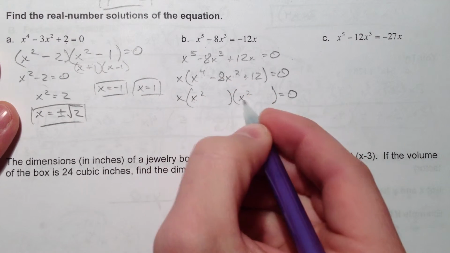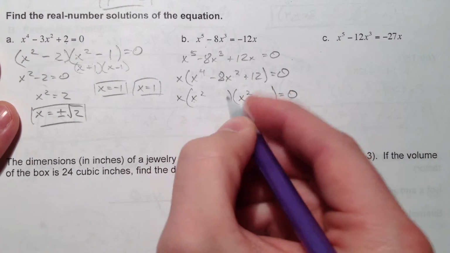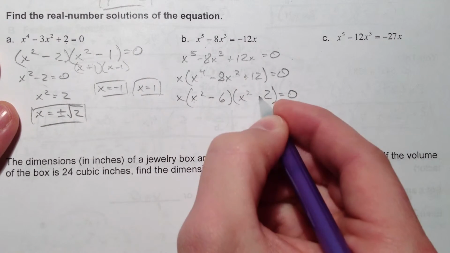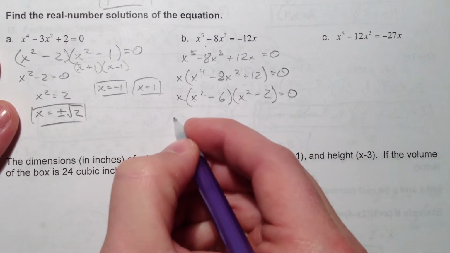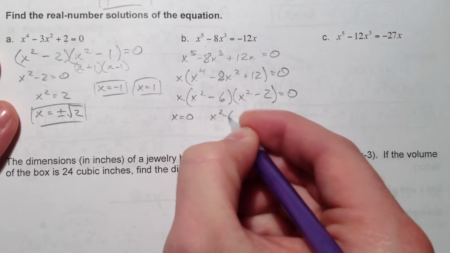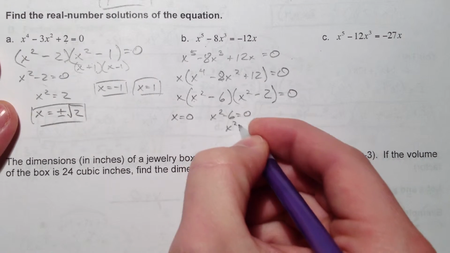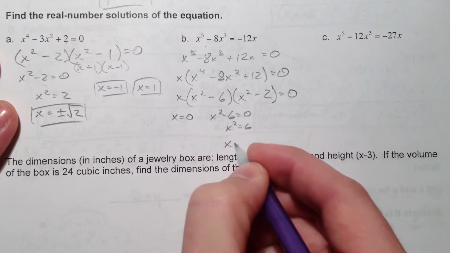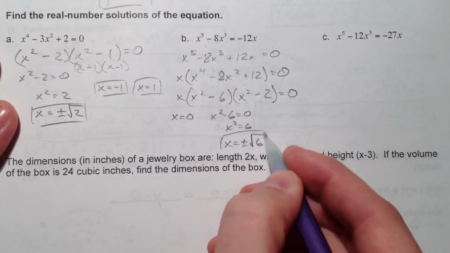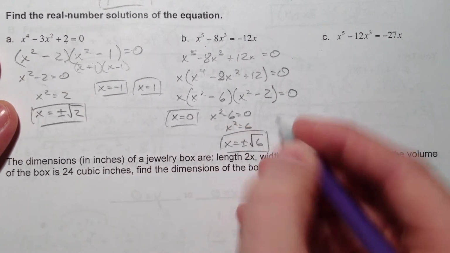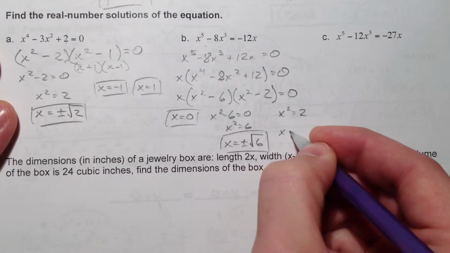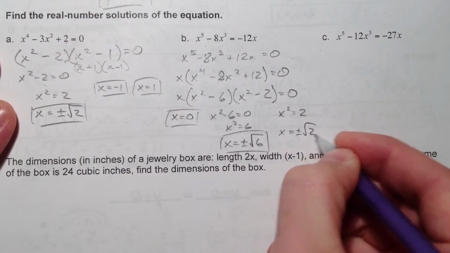But then I can still do x squared and x squared, what multiplies to 12 and adds to 8? 6 and 2. So either x equals 0, or x squared minus 6 equals 0, so x squared equals 6, and x equals plus or minus, take the square root of both sides, and x squared equals positive 2, so x equals plus or minus the square root of 2.